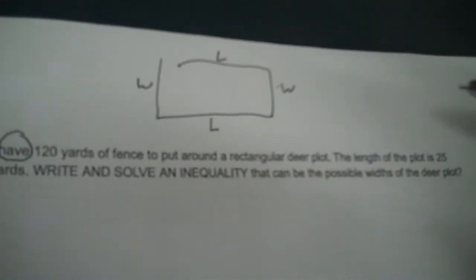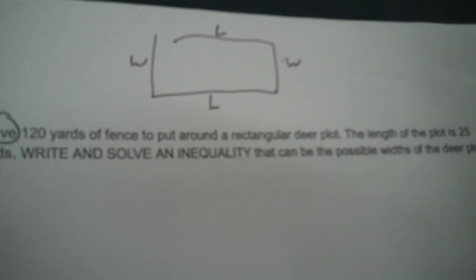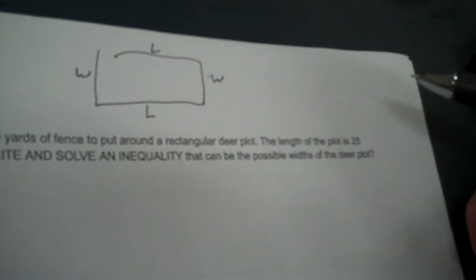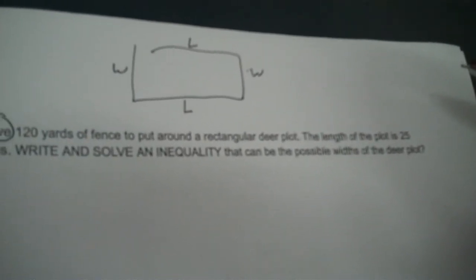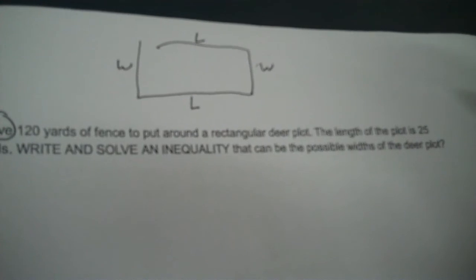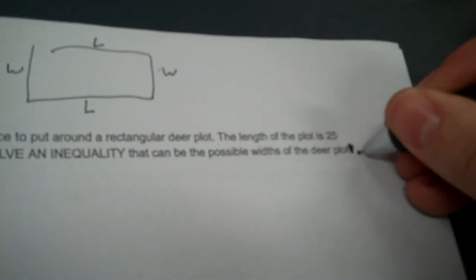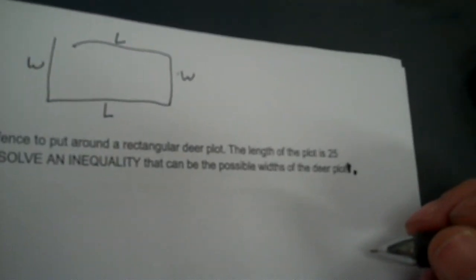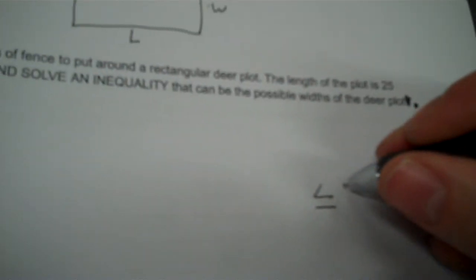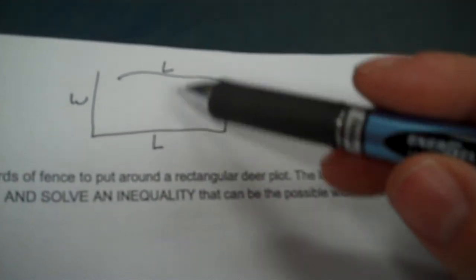Okay, then our next one, shape up there for you. I have 120 yards of fence to put around a rectangular deer plot. The length of the plot is 25 yards. Write and solve an inequality that can be the possible widths of the deer plot. Shouldn't be a question mark, it should be just a period. Okay, now have is less than or equal to, so point that sign the other way, and what do you have? You have 120. Now, come up here to your rectangle.